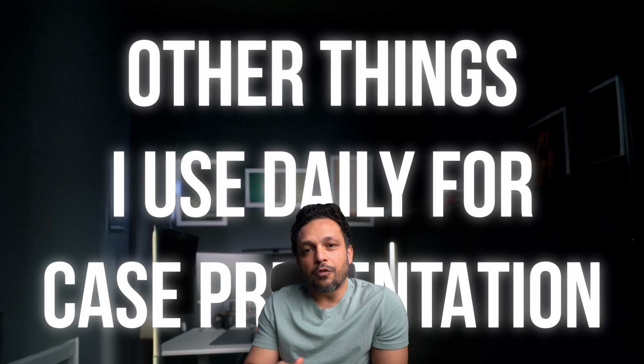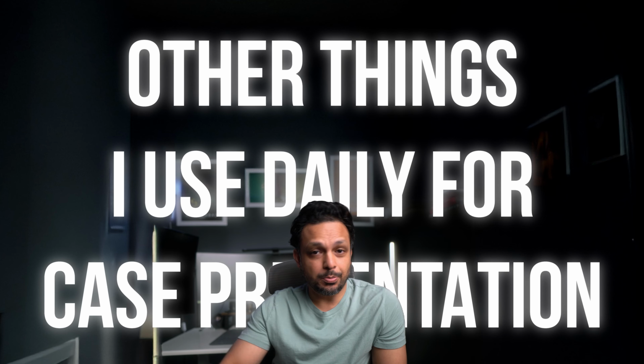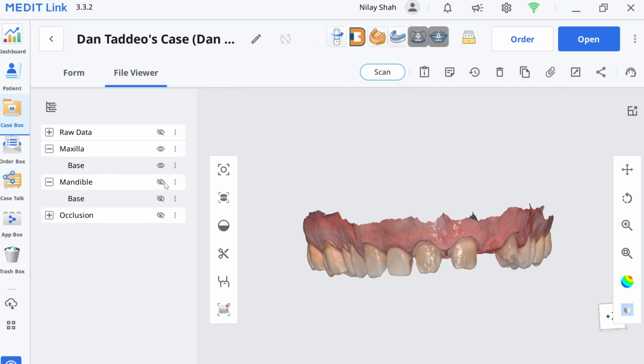All right, let's go over some of the tools and resources we use in our daily workflow when it comes to case presentation. I know I've already mentioned two software that we use, but let's go over them in detail. I mentioned earlier that we invested into 3D printing about 3 years back. One of the things we purchased to get into the 3D printing game was a Medit 3D scanner. This was the best investment that I wish I had made earlier when I started my practice. It's completely replaced all of my conventional impressions.